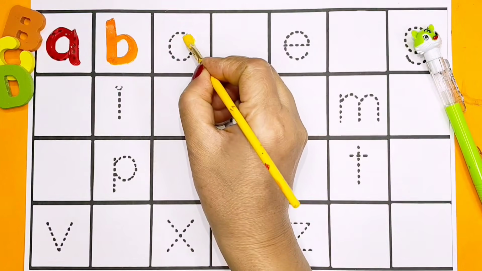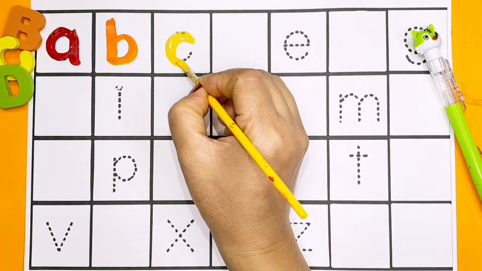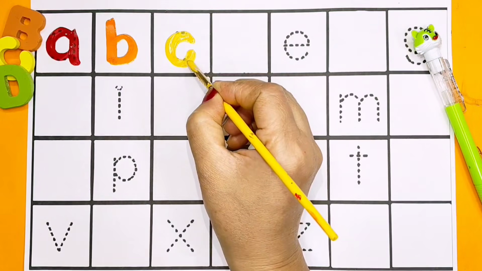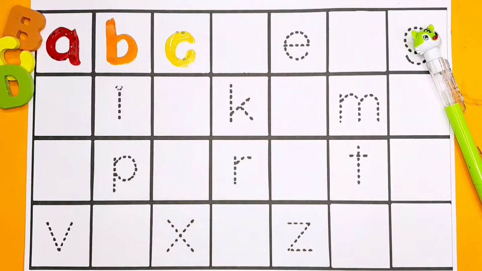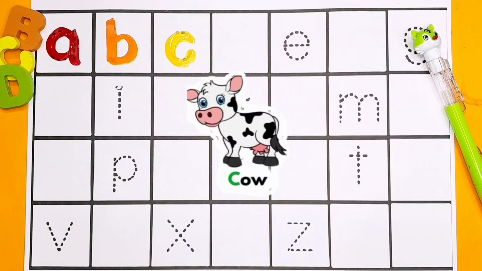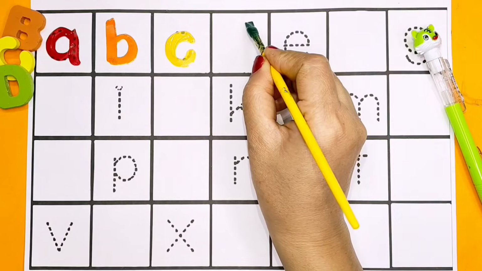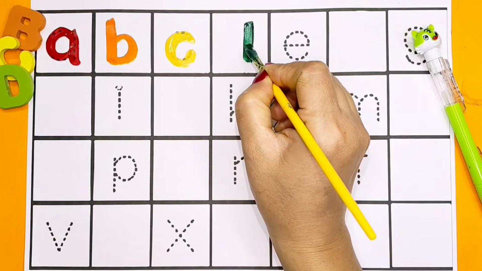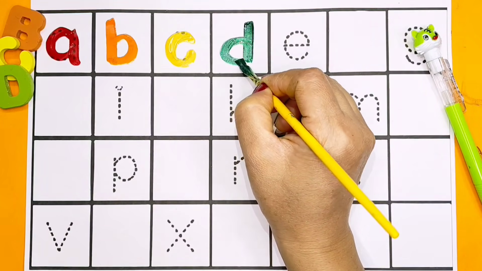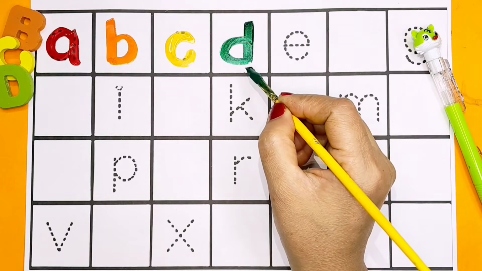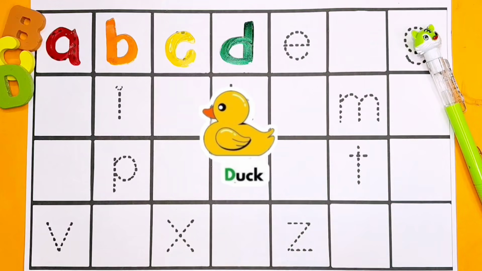Yellow color. C. C for cow. C for cow. Dark green color. Missing letter D. D for duck. D for duck.